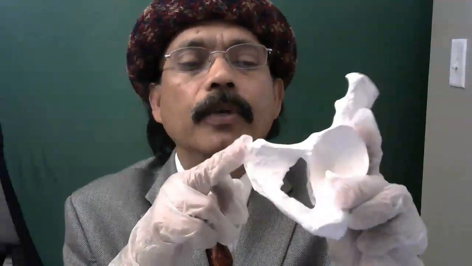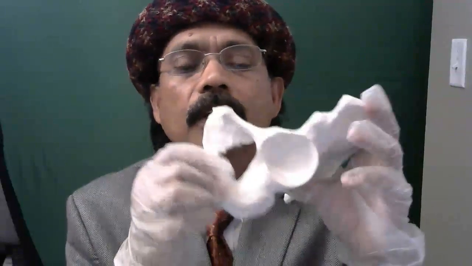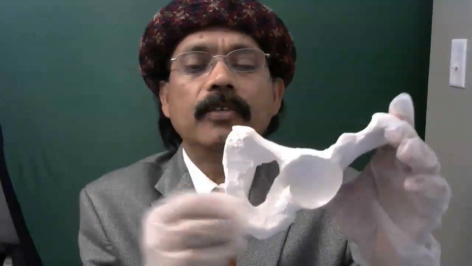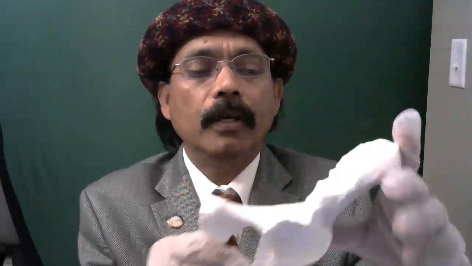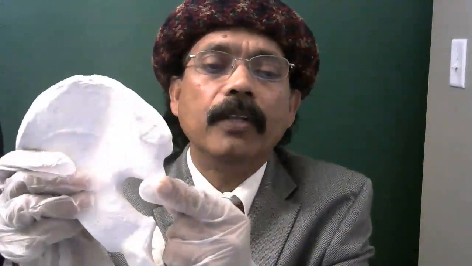This is the anterior superior iliac spine, anterior inferior iliac spine. This is the pubic tubercle, the pubic crest, body of the pubis, superior ramus, inferior ramus. This is the ischium, ramus of the ischium, the ischiopubic rami. There is the ischial spine, the greater sciatic notch, the lesser sciatic notch. Posterior superior iliac spine is here.